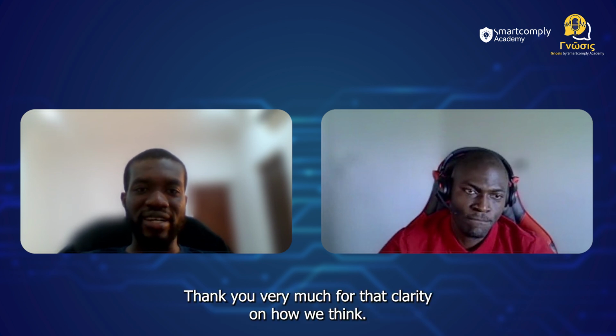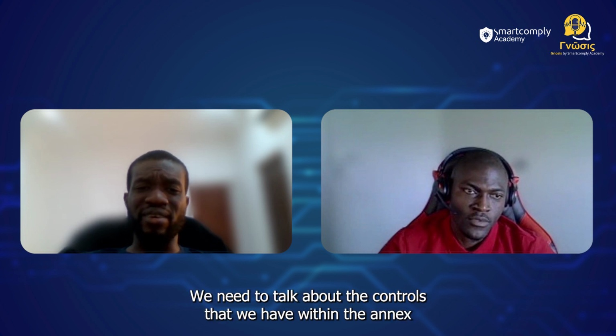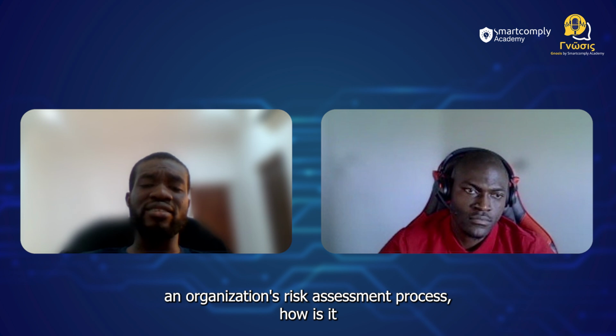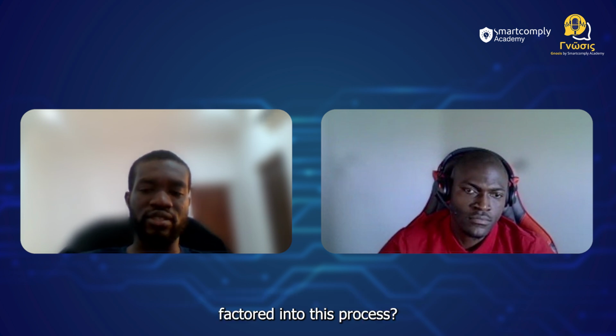Thank you very much for that clarity. Can we take a bit to talk about the controls that we have within Annex A, which are the security controls? How do they relate to an organization's risk assessment process? How is it factored into this process?